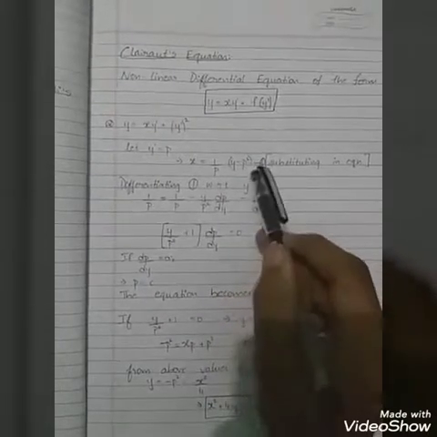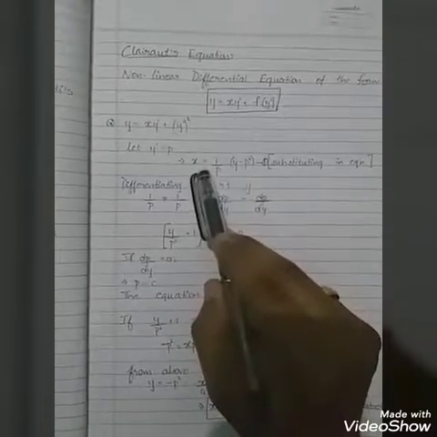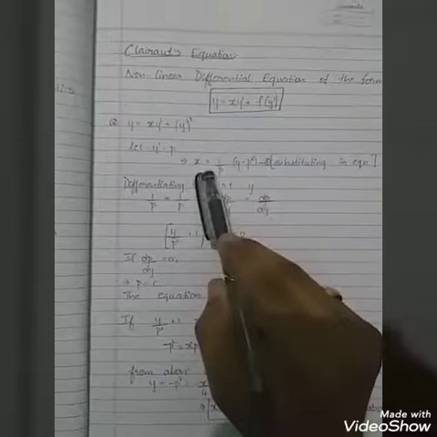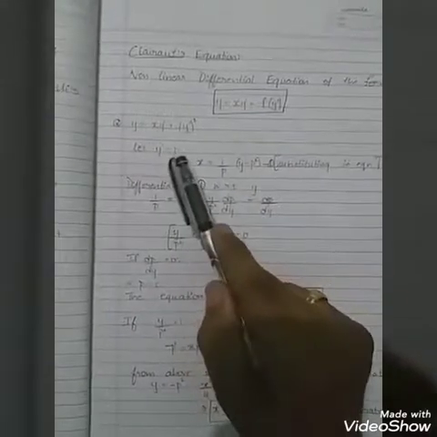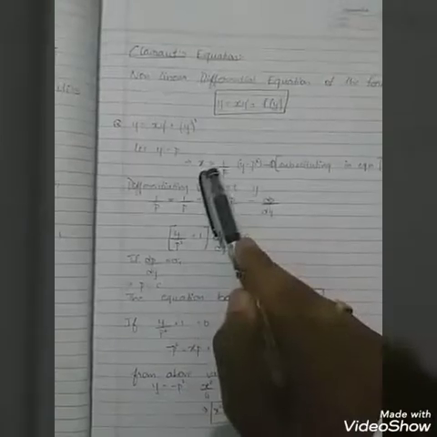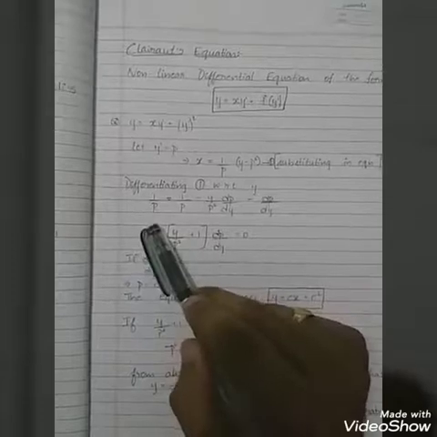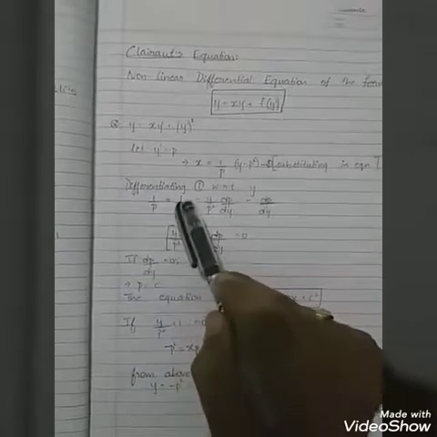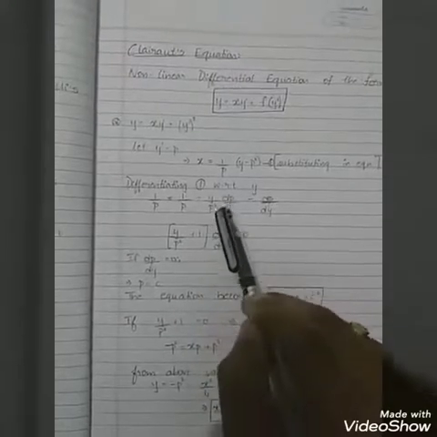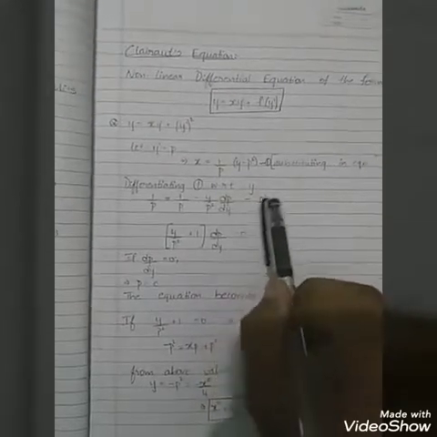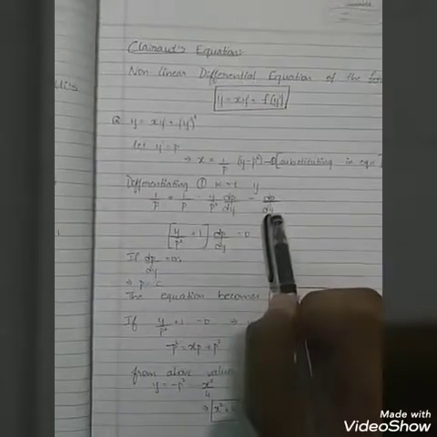After differentiating this with respect to y, this becomes dx by dy, which is nothing but just the inverse of dy by dx. Since dy by dx or y dash is equal to p, dx by dy is nothing but 1 by p. So this equation becomes 1 by p is equal to 1 by p minus y by p square into dp by dy minus dp by dy. This we can obtain from the UV rule.